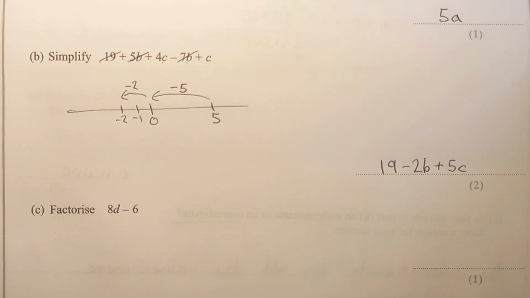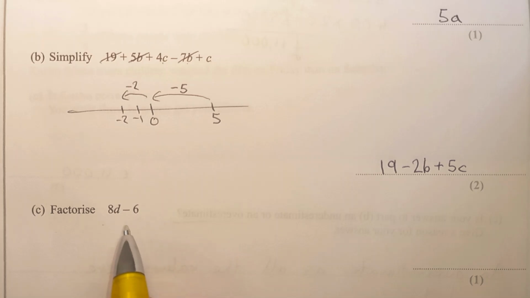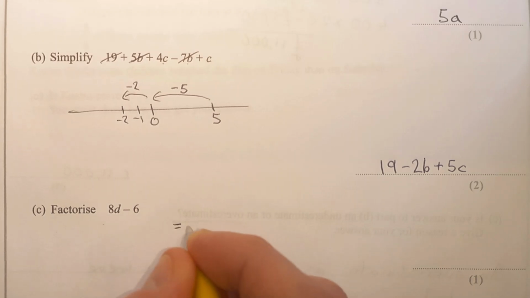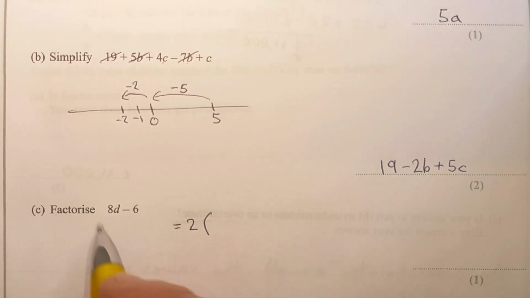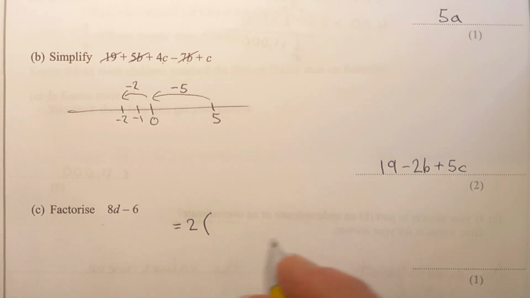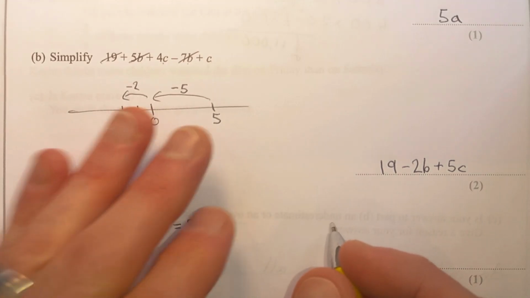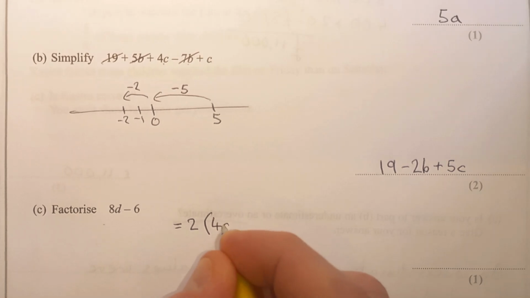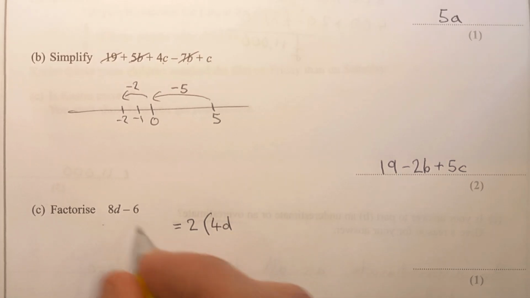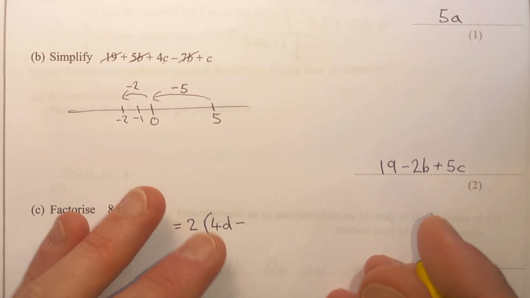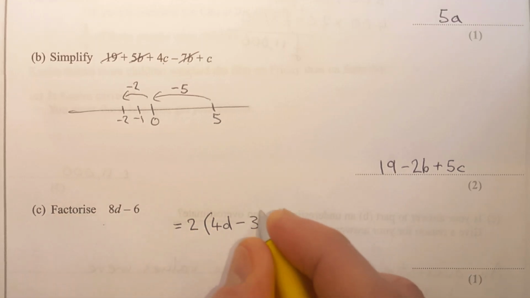Okay, and part C, factorise 8d minus 6. So we're looking for common factors. Well, 8 and 6 are both even numbers, so we know that 2 can come out. So if we put 2 on the outside, how many times does 2 go into 8? 2, 4, 6, 8, that's 4 times. And how many times does 2 go into 6? 2, 4, 6, that's 3 times.